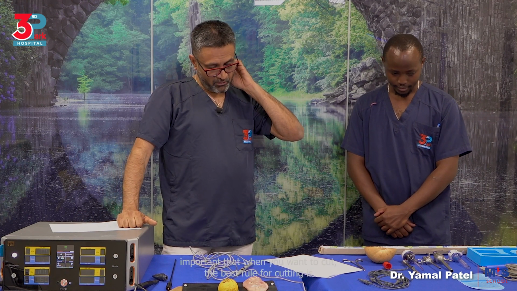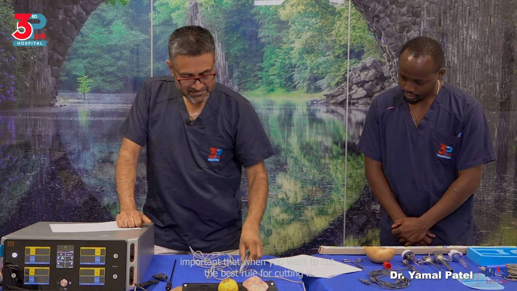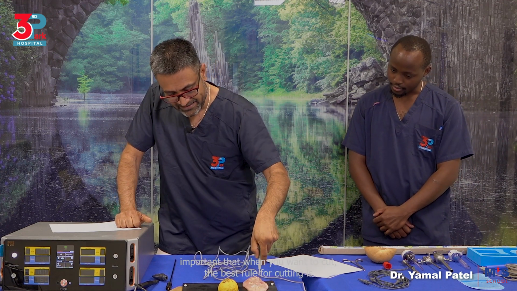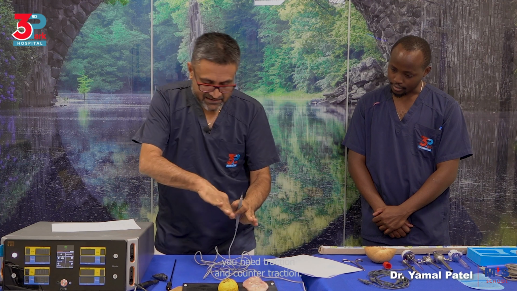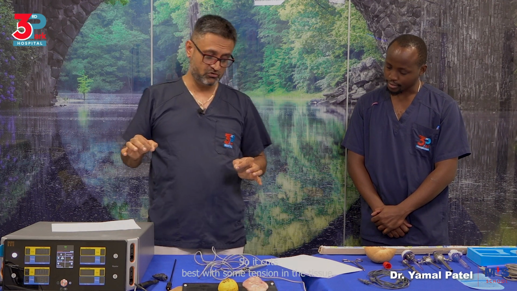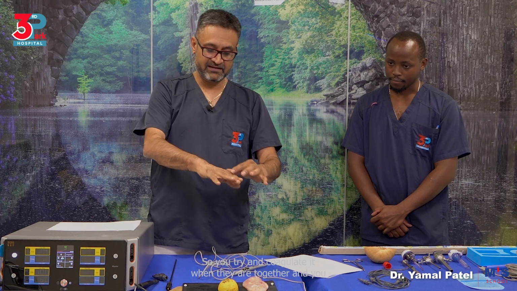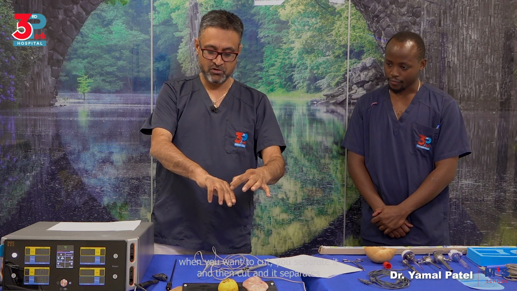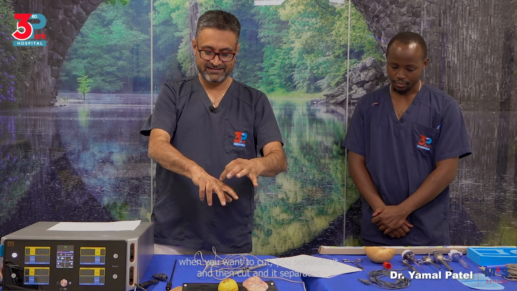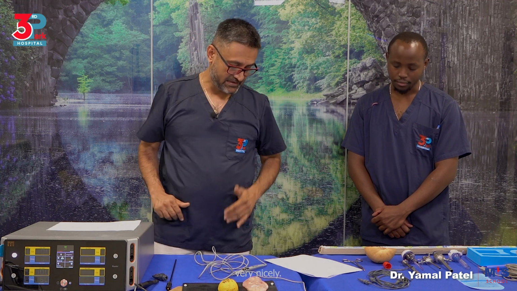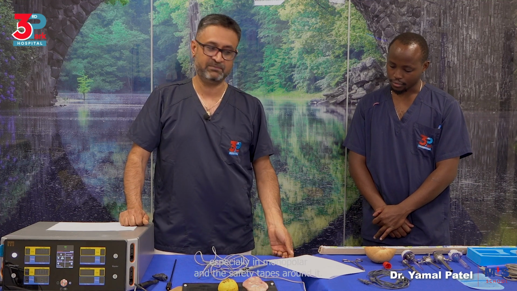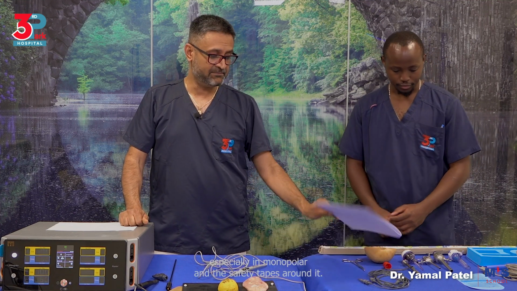Finally, it's important that when you want to cut, the best rule for cutting is you need traction and counter traction. So it cuts best with some tension in the tissue. And it coagulates best when there is no tension in the tissue. So you try and coagulate when the tissues are together, and when you want to cut, you separate them and then cut, and it separates very nicely. So these are rules of use of electrosurgery, especially monopolar, and the safety tips around it.